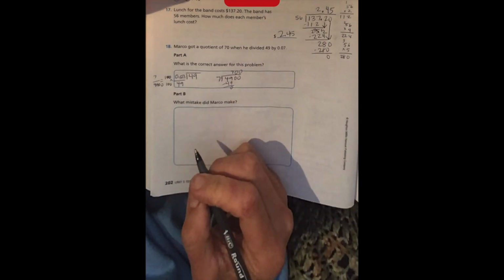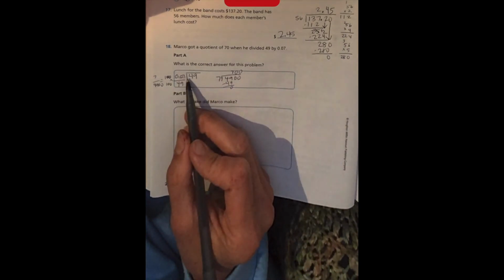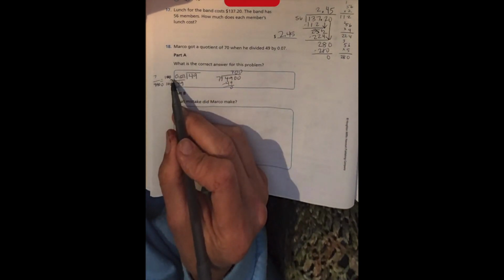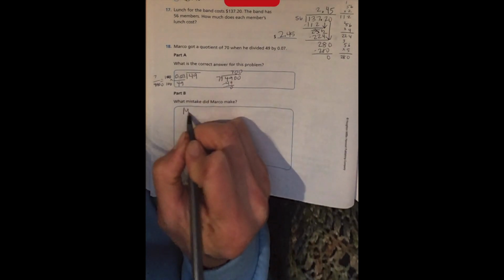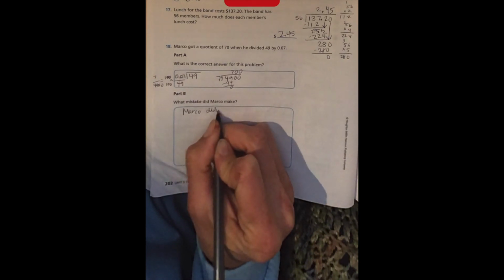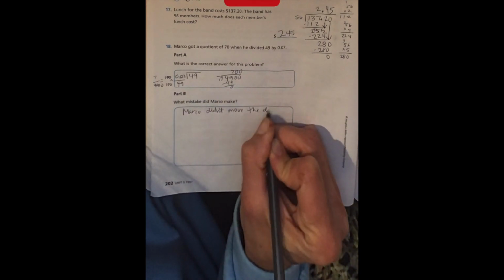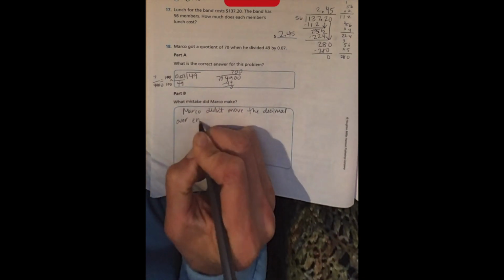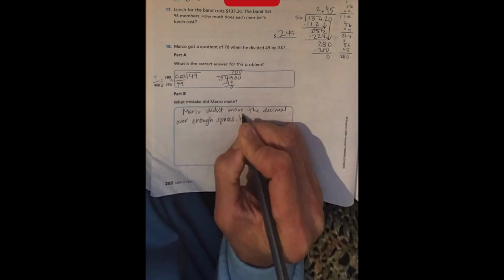So what mistake did Marco make? Seems like he maybe didn't move the decimal place over twice. Maybe he just multiplied by 10 instead of 100. So what mistake did Marco make? Marco didn't move the decimal over enough spaces.